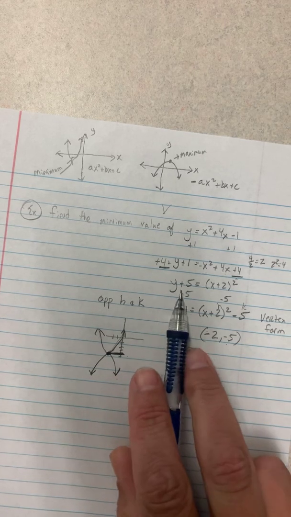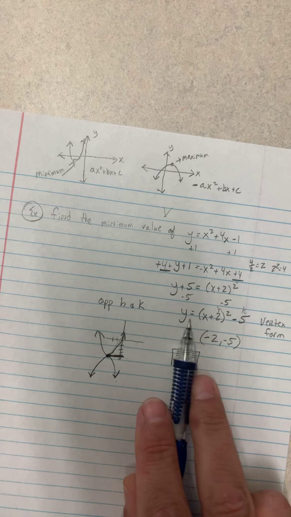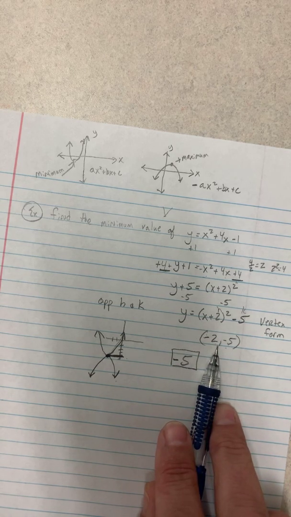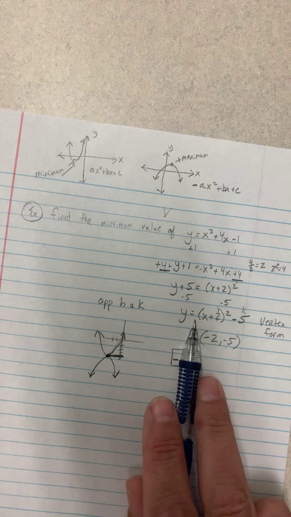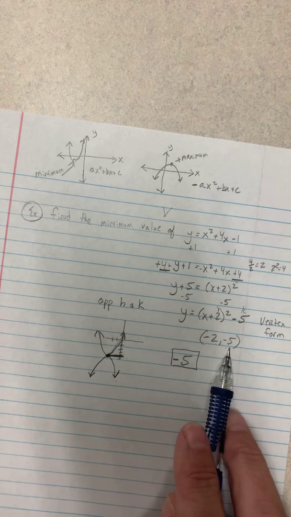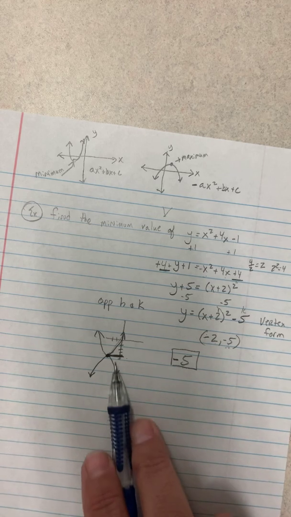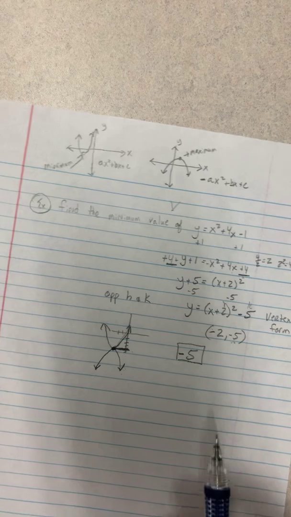Bottom line is, we complete the square, solve it for y, get it in vertex form, identify our vertex, see if it's a positive or a negative out front. If it's positive, you know it opens up. You're talking about a minimum value. You would be talking about a maximum if that a value was negative and it opened down.